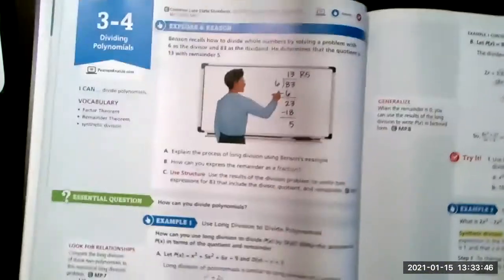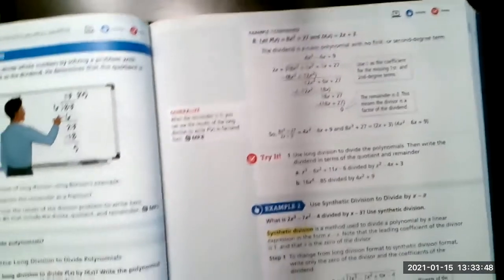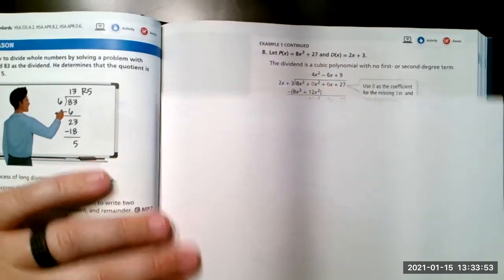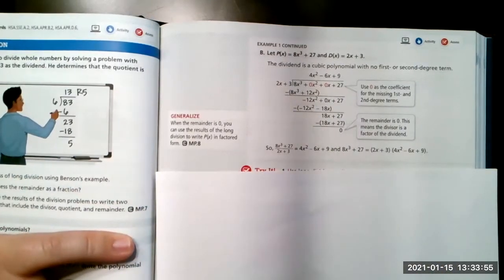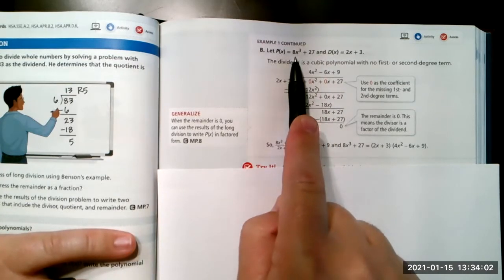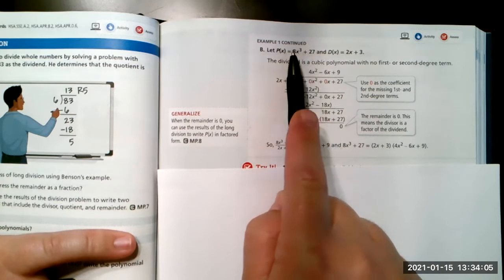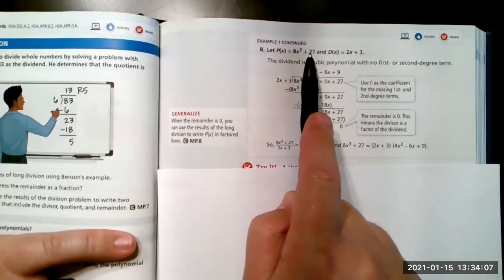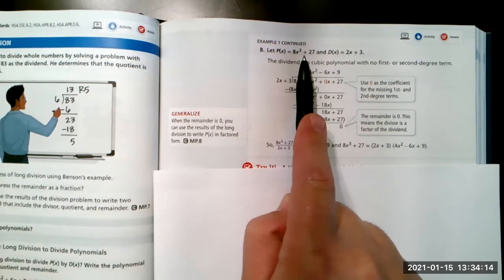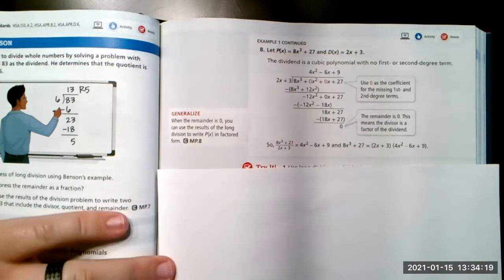All right, B. Same idea. I'm going to work through this step by step. I'm not going to track throughout this thing. This example B is a very important example because what you're looking at here is the problem 8x cubed plus 27. What you should be noticing here is you're missing terms. You don't have an x squared and you don't have an x term. Okay. When that happens, that's a big deal. You have to have what they call a placeholder in for that.